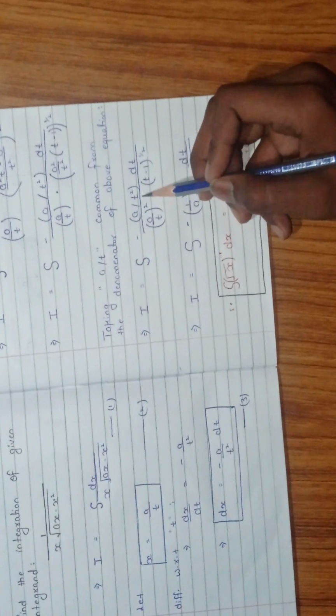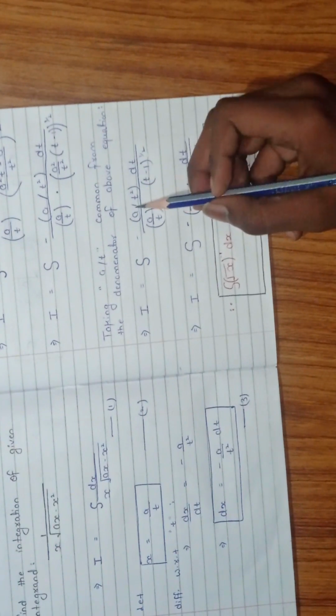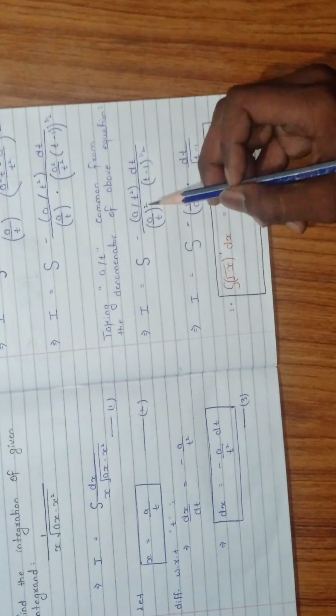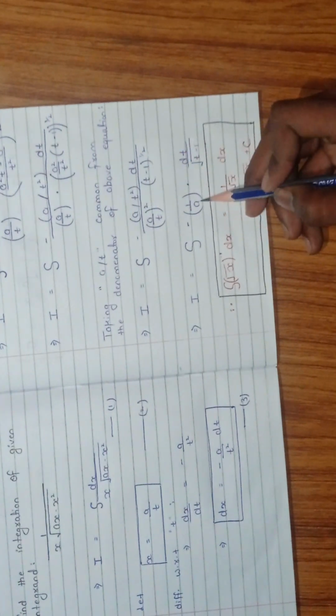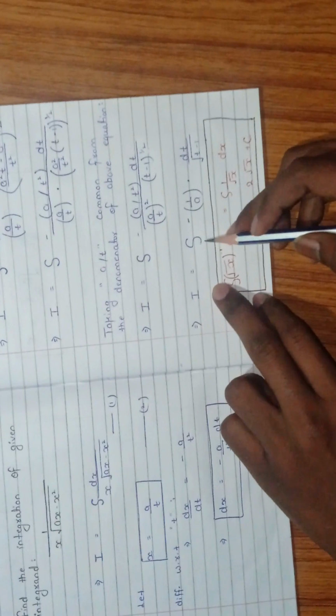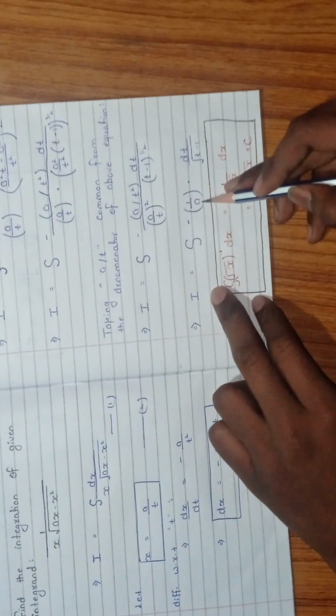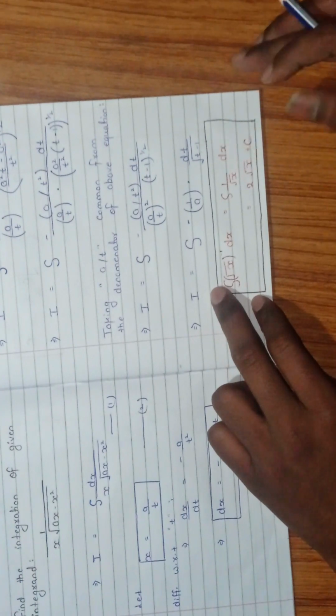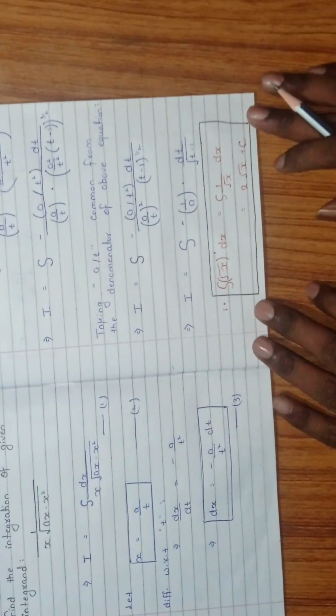So from here t square divided by t square is 1, and a by a square becomes 1 upon a. So we write this as I is equal to integration minus within the bracket 1 upon a multiplied with dt by under root t minus 1.